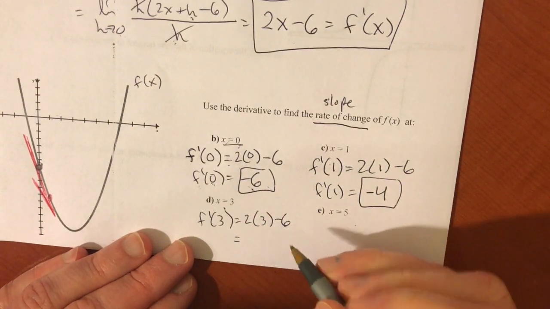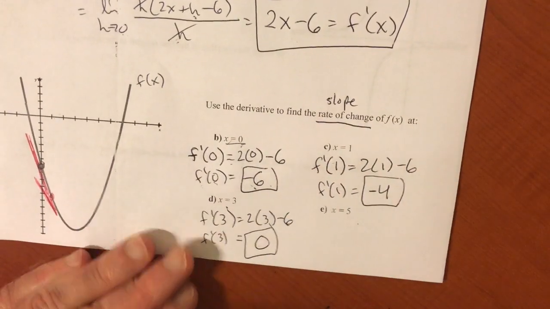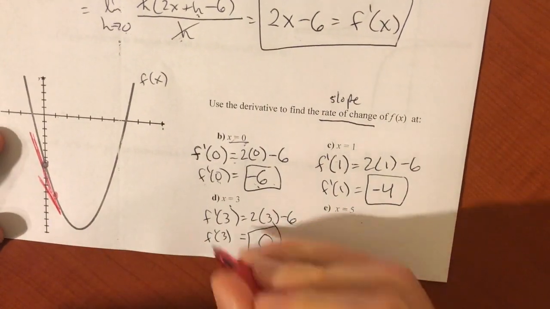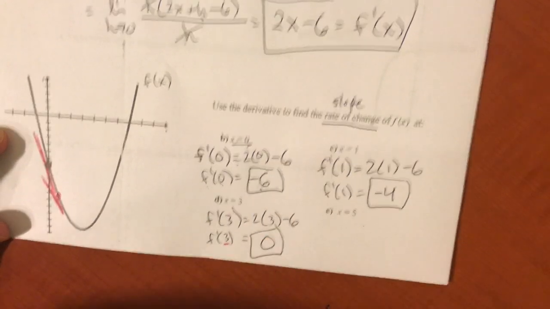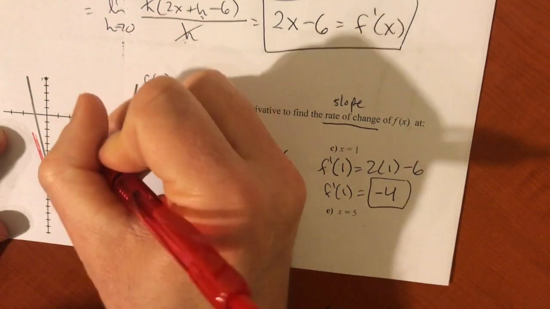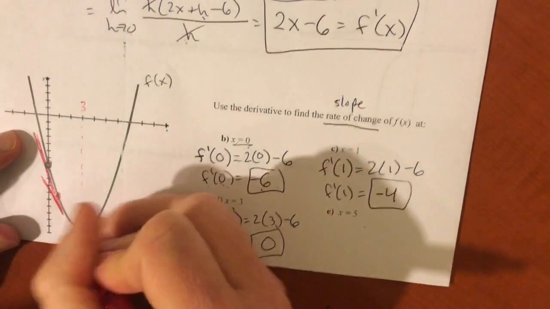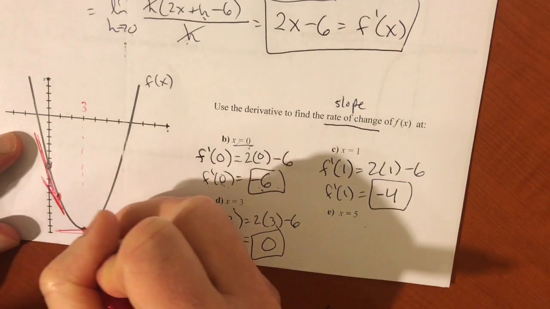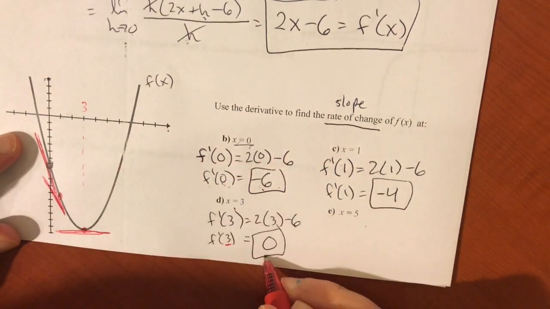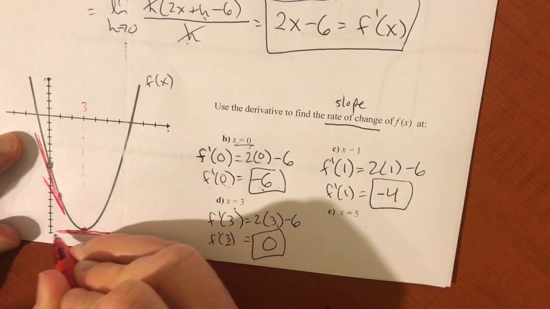So 2 times 3 is 6. 6 minus 6 is 0. And this is an interesting idea here, that the slope is 0. So that should tell you this point is where, specifically, on the curve? 3 is right here, and that tells you that is the vertex of the curve, because that's the only spot on the curve where the slope should be 0, a horizontal tangent line.